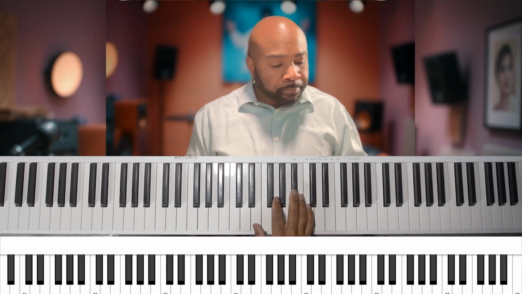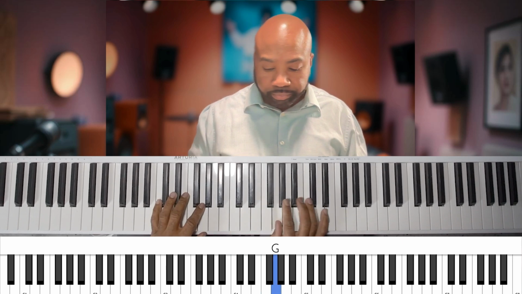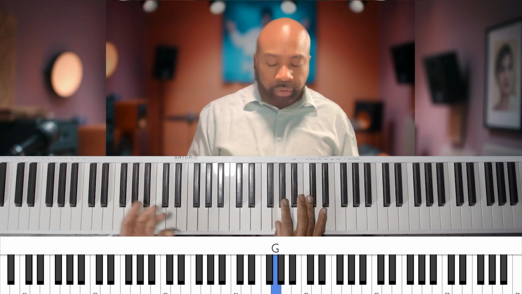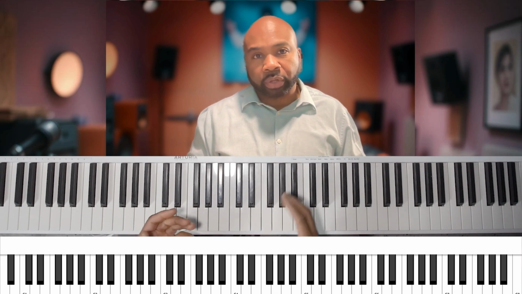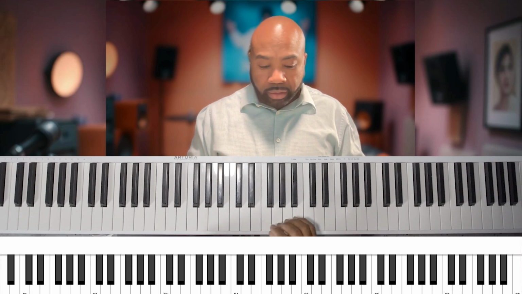The first thing, you want to do it on a 5, right? So in the key of C, G is the 5th interval away from C, so we want to start on that. I'm going to show you some examples. I'm going to give you a sample melody, and then we're going to move from there.